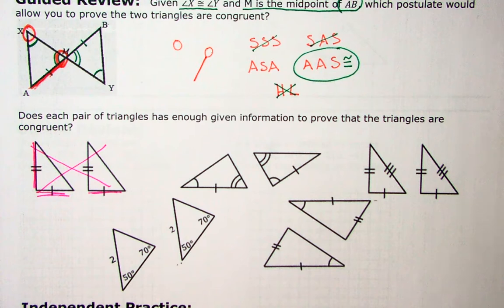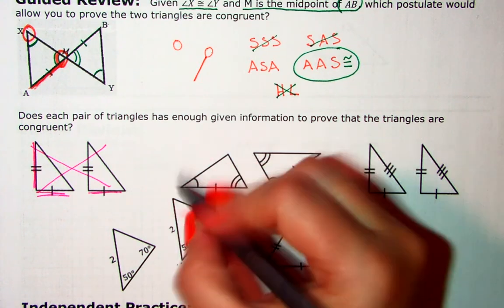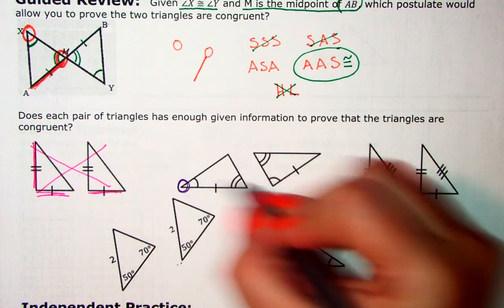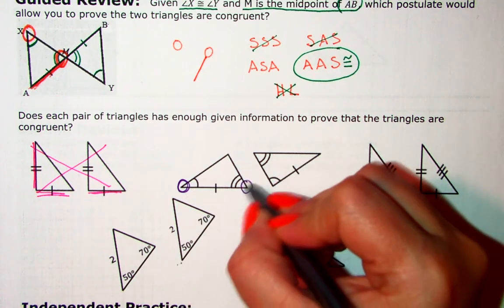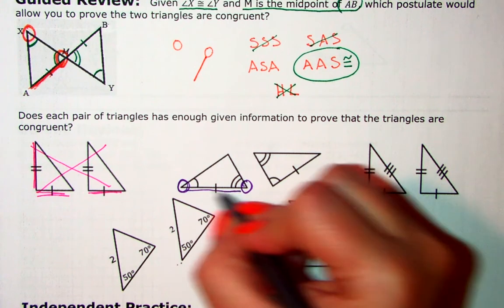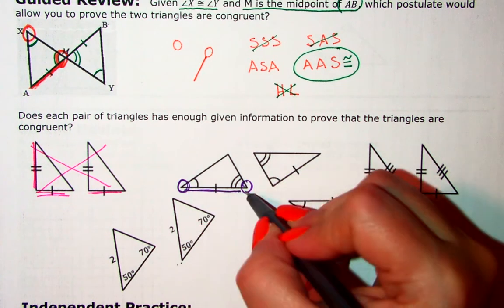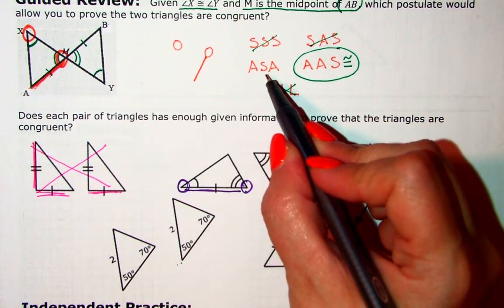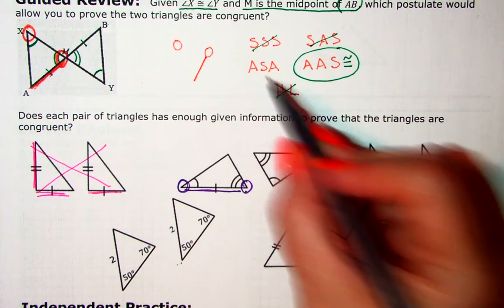When I look at the next one, this is the one that gets really tricky. Because when I look, if I mark this triangle, I have an angle matching an angle, and then a side. So I have two angles and the side in between them. So this one looks like angle, side, angle.